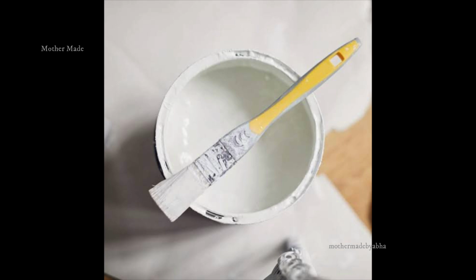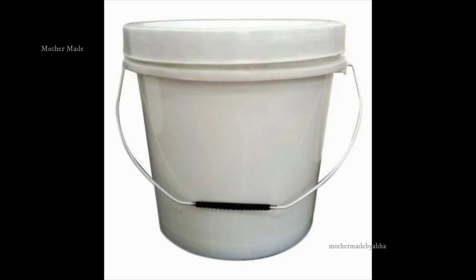After 2 hours, fill it in a bucket and close the lid tightly. Then you can paste a sticker of your company on it, and then your product is ready to sell. Friends, isn't it easy to make emulsion paint?